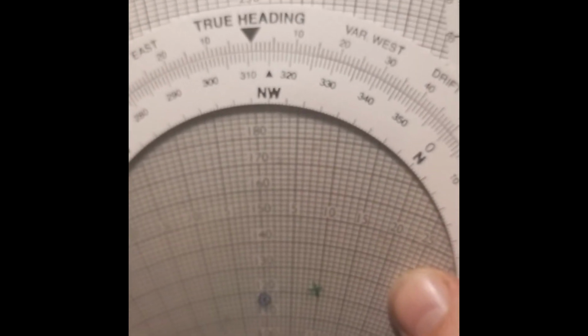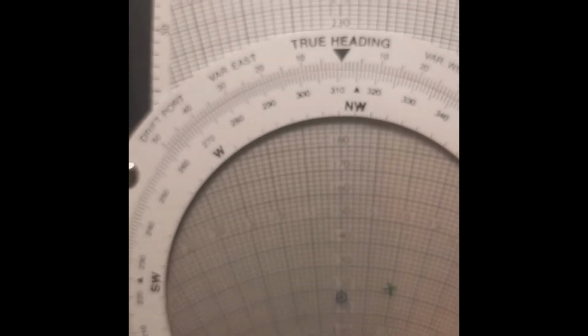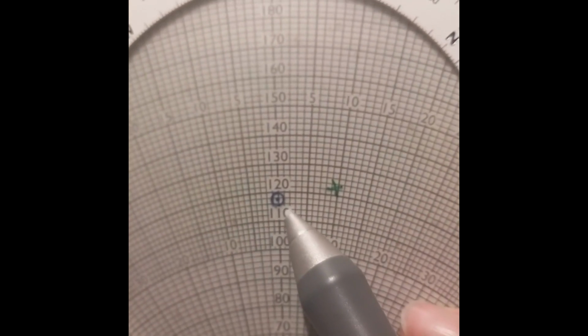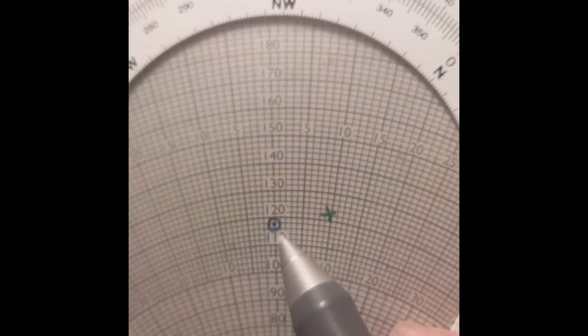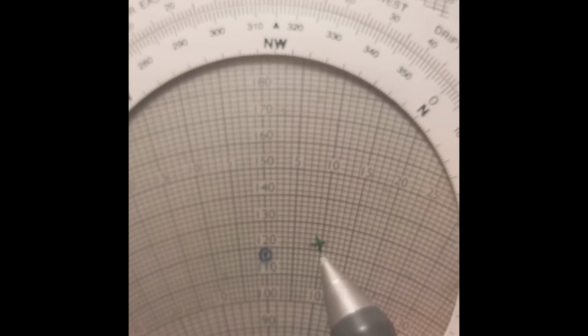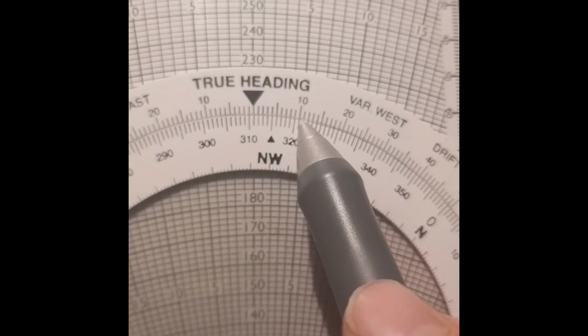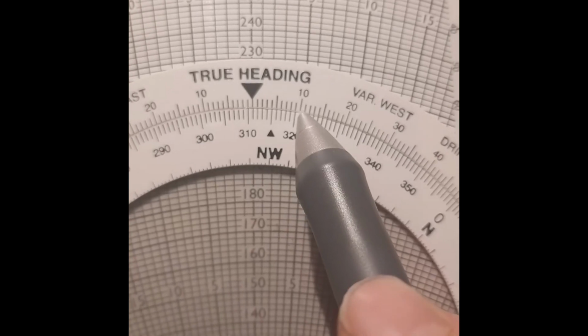So what we've got is, if I head 311 true at a TAS of 118 knots, then I'll have about 10 degrees of starboard drift, and 10 degrees of starboard drift will give me a track of 321.